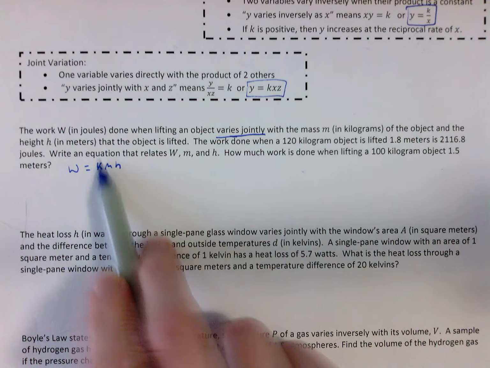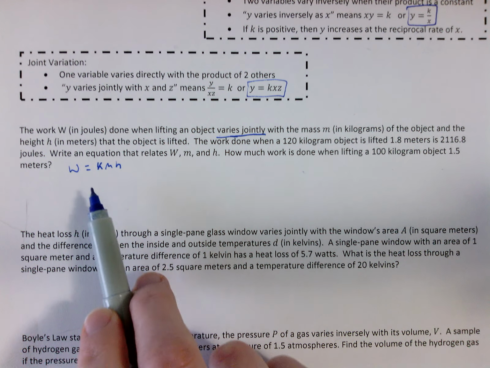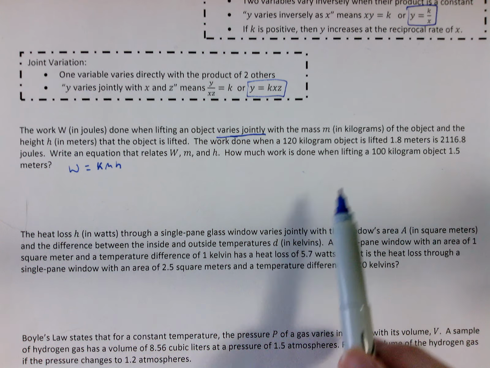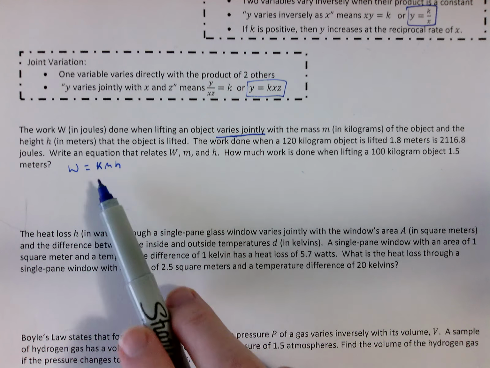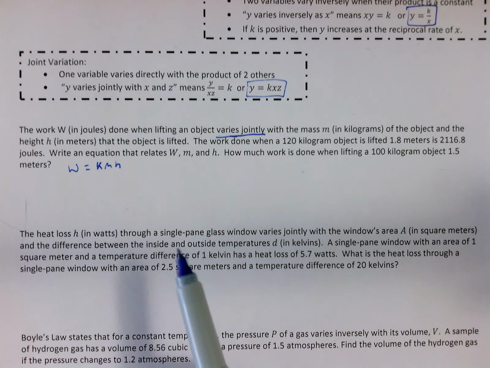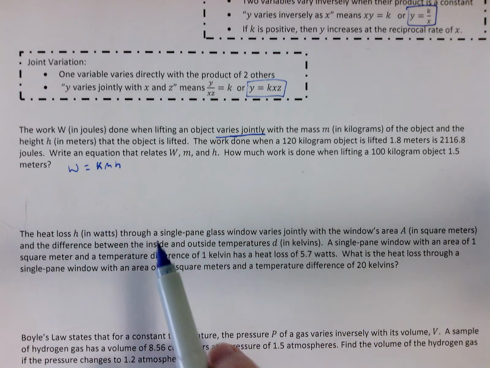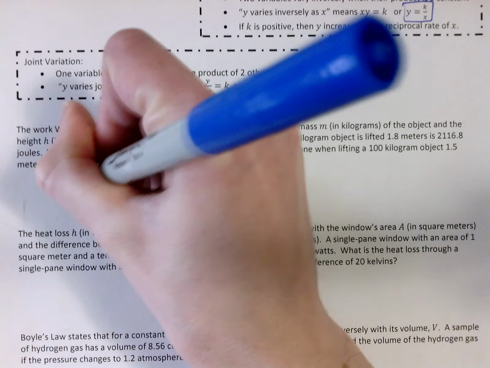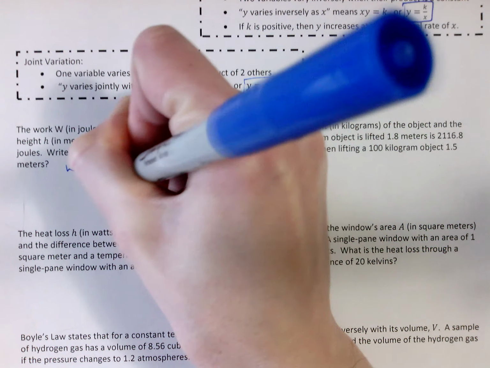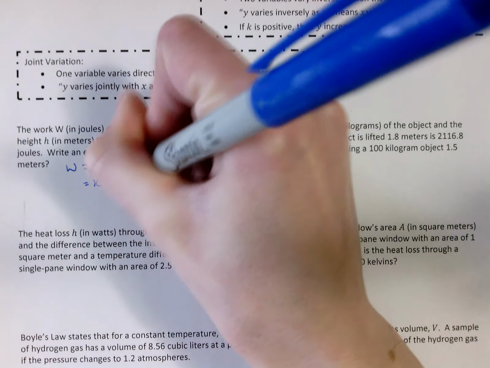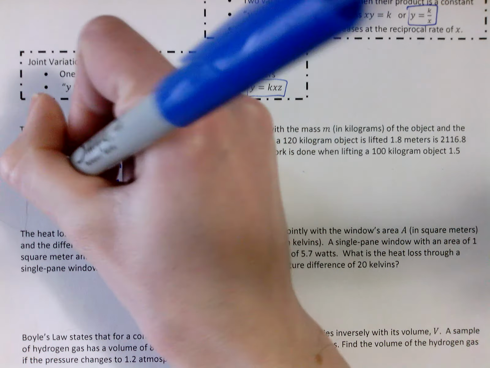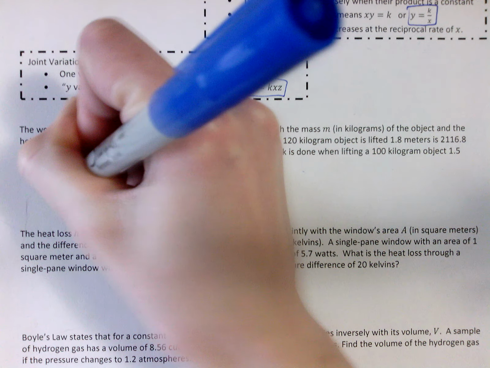I'm going to plug all that information into this equation, use it to solve for k, and then from there, I'll be able to figure out the rest of it. This k value changes depending on what problem you're looking at. The work done when a 120 kilogram object, so my mass is 120, is lifted 1.8 meters, that's my height, the work done is 2,116.8.